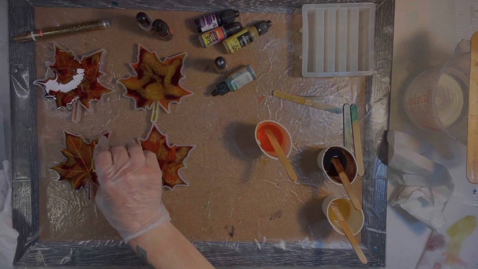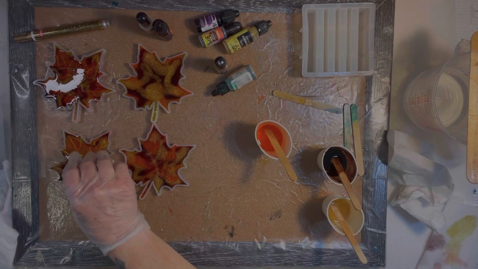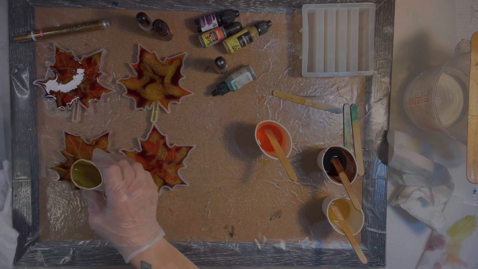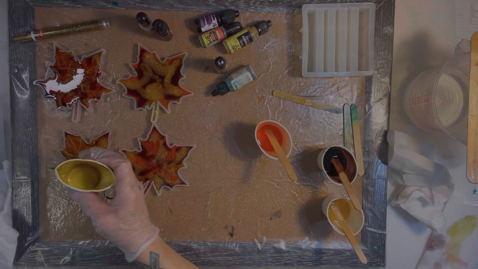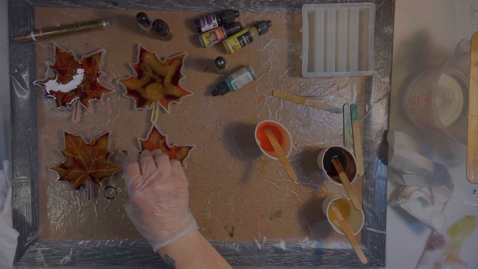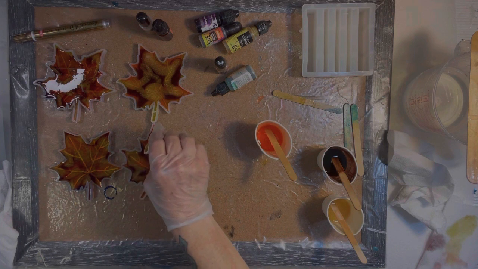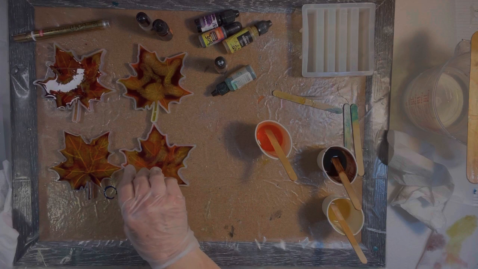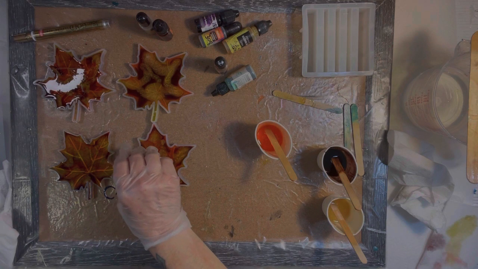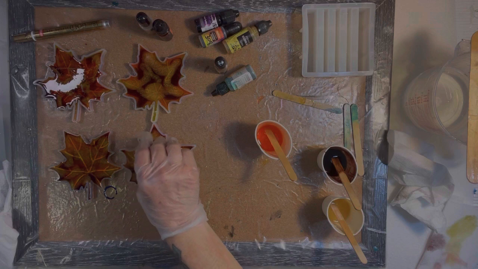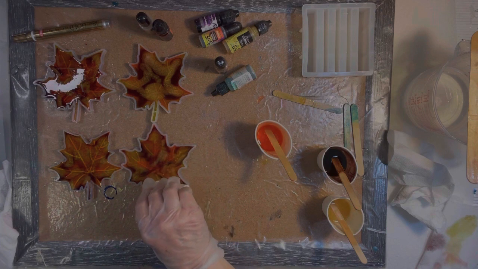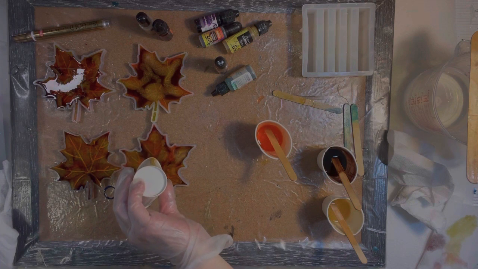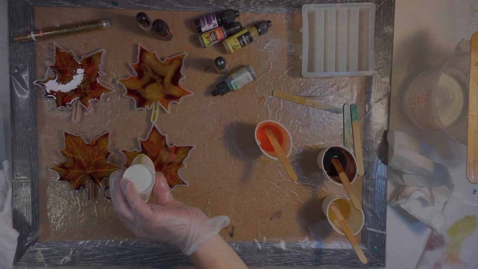I'm pretty impressed with these leaves. Maple leaves. Bam.